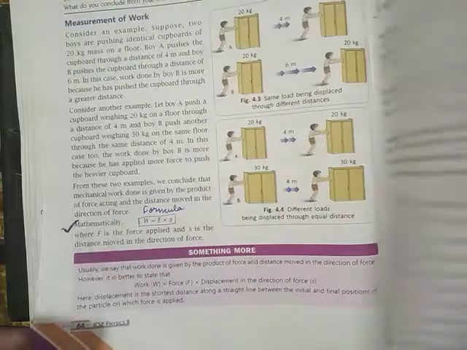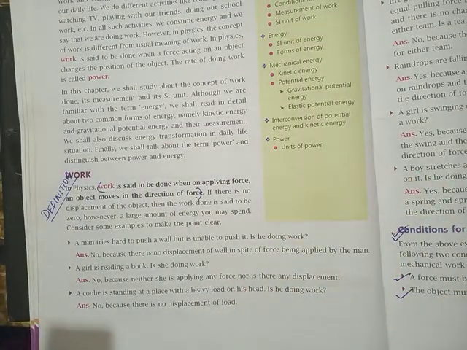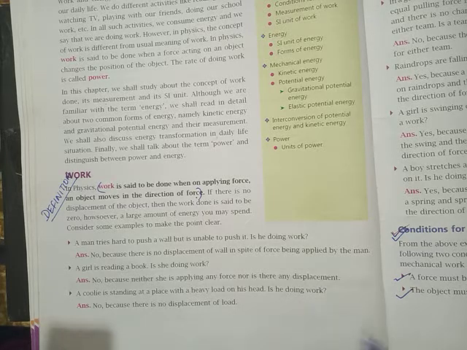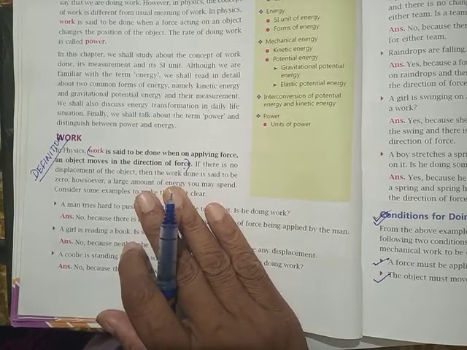Study this portion thoroughly. Children, you all have been writing and writing, but you're not studying. Please be serious. Take more effort to study these thoroughly. Study means you should be able to write without seeing.